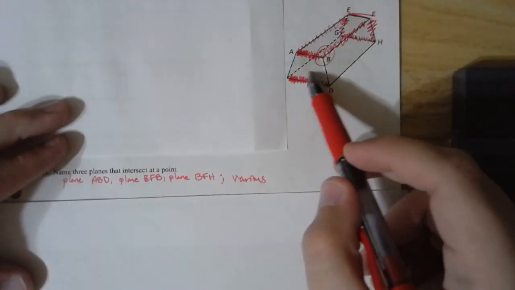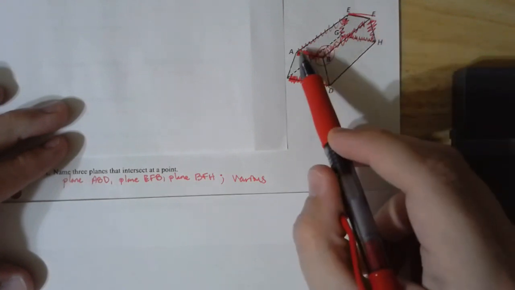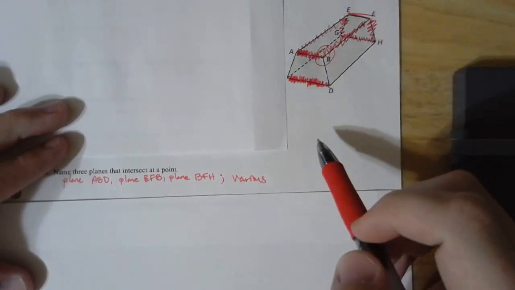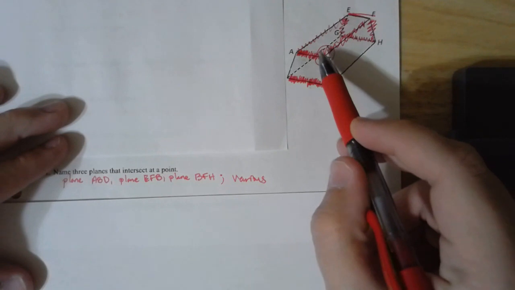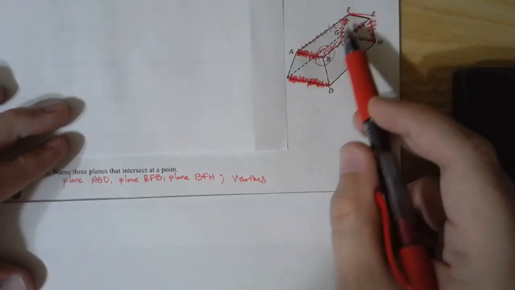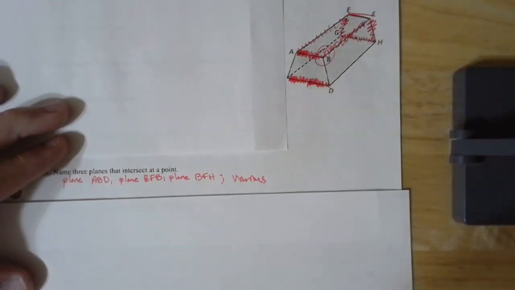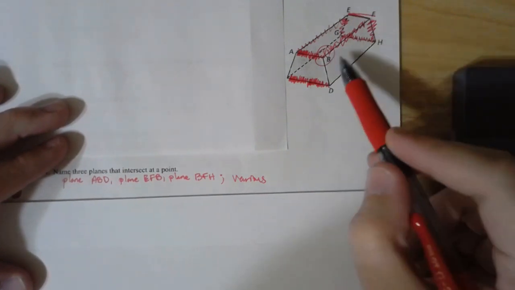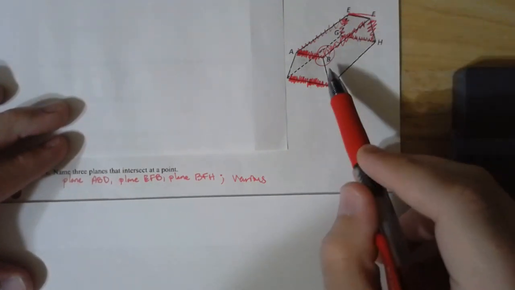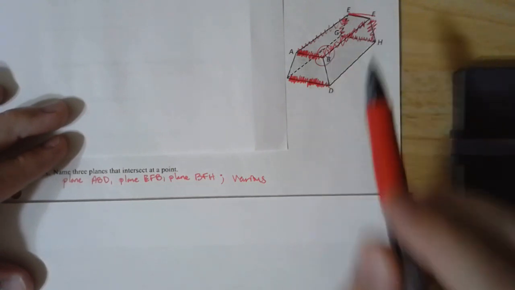Well, point B is a member of this trapezoid. This is one of the bases. So this could be my plane ABD. Point B is also part of this top face right here, this top rectangle. So we could call this plane EFB. And B is also going to be a member of this front-facing face right here, this front rectangle. So we call this plane BFH.